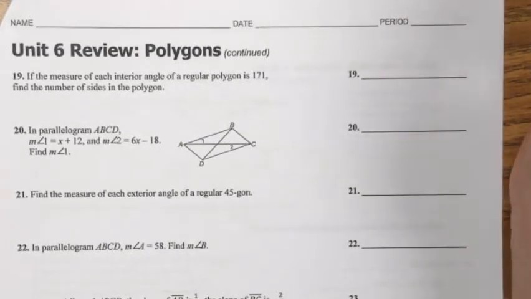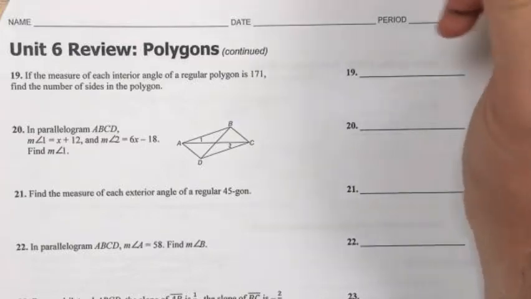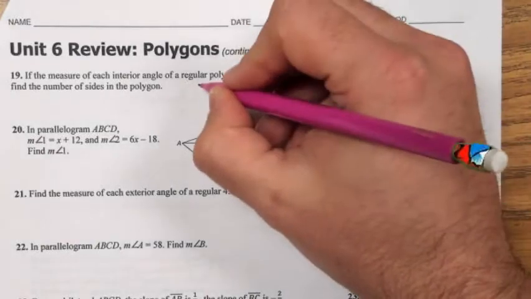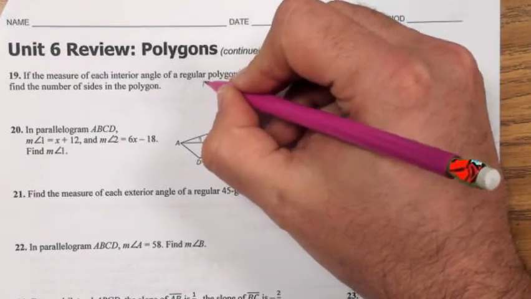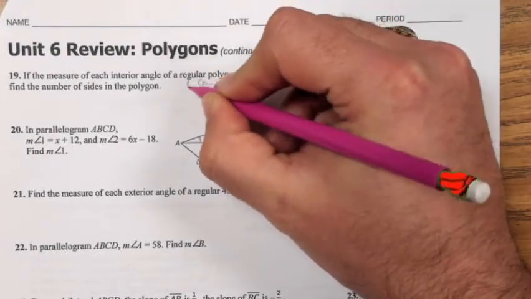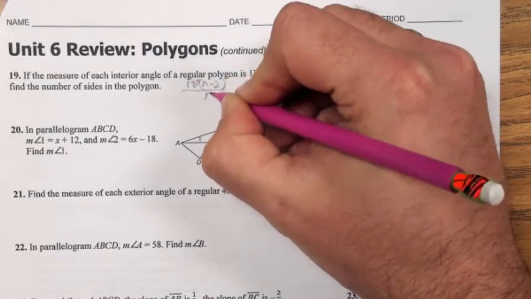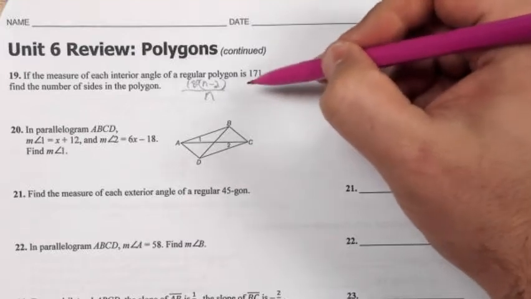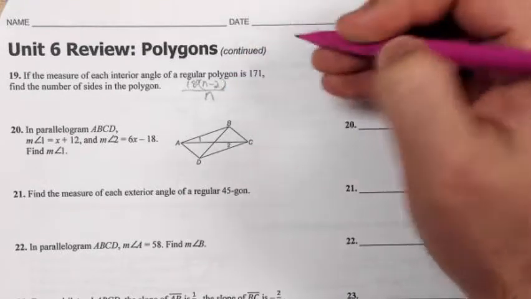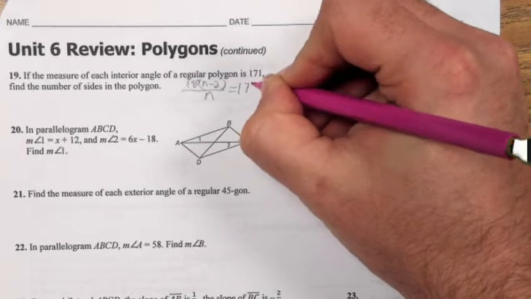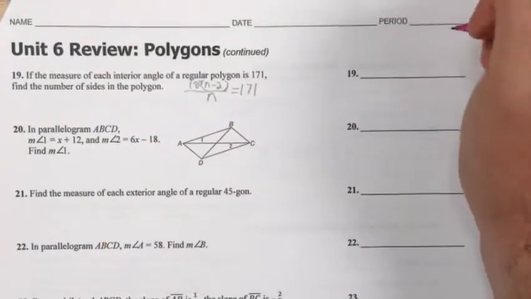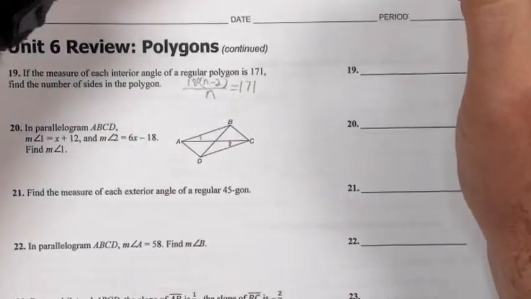Number 19, the measure of each interior angle of a regular polygon is 171. Find the number of sides of the polygon. Remember, our formula for that is n minus 2 times 180 divided by the number of sides. Now, there's two ways you could do this. You could start plugging in numbers into n and just guess and check until you get there. However, the more mathematically proper way of doing it is to set that equal to 171 and then solve. I'm going to do it this way to give us more practice on our algebra skills.